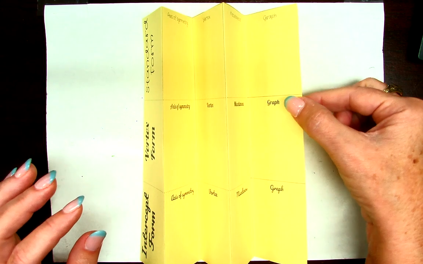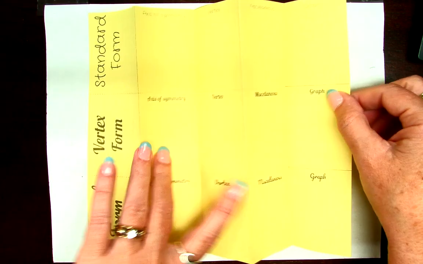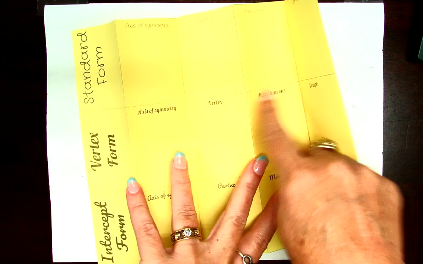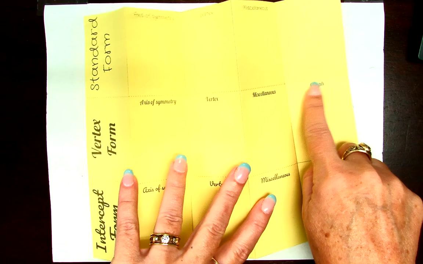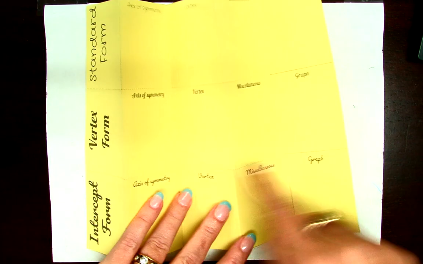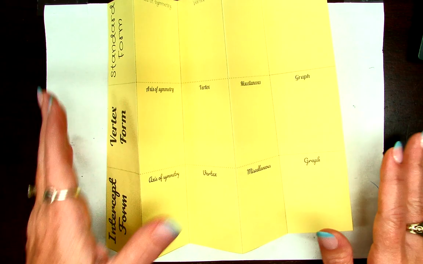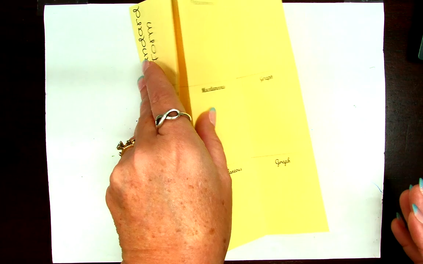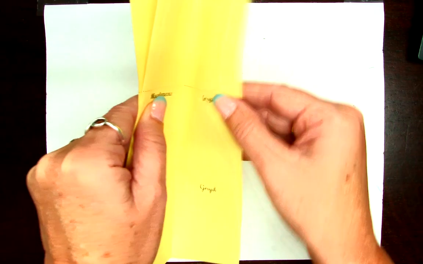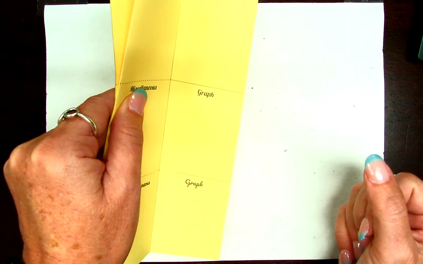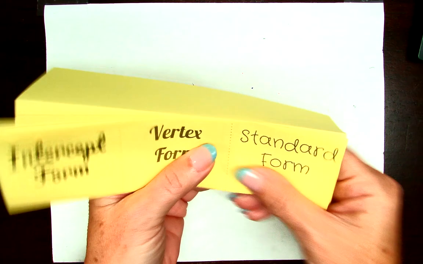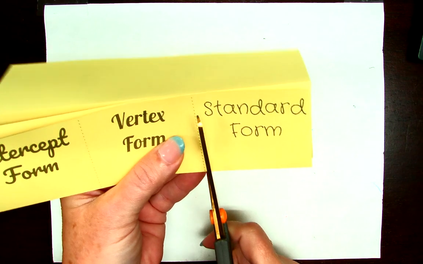Okay, so do you notice how these lines right here are dotted, but this one's not? And how these lines right here are dotted, but this one's not? That's on purpose. What I'm going to do is grab this much all together, but not the part that says graph, because I'm going to cut where it's dotted.